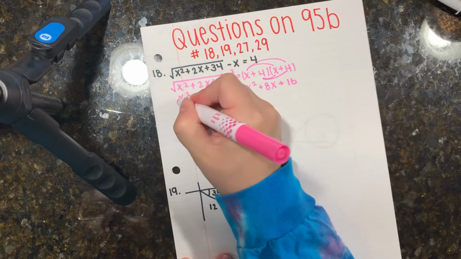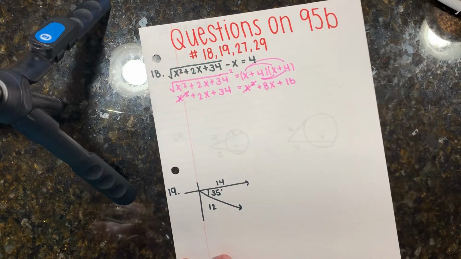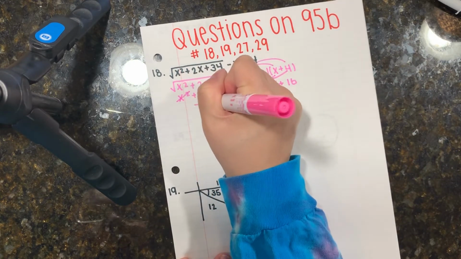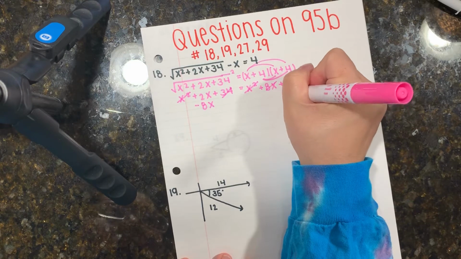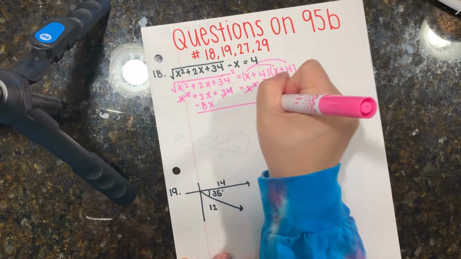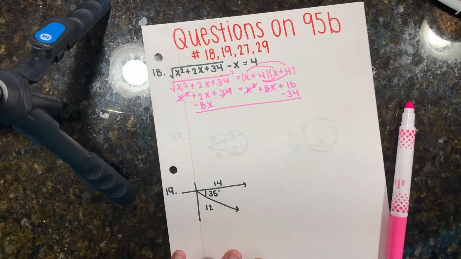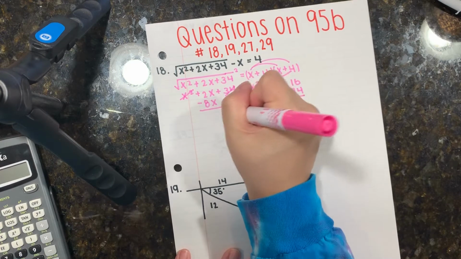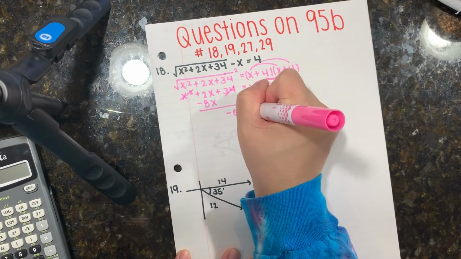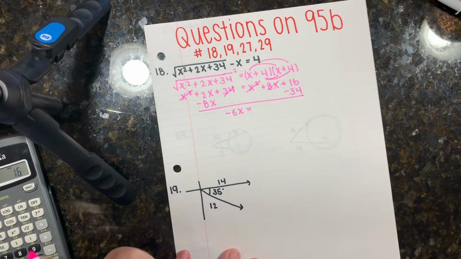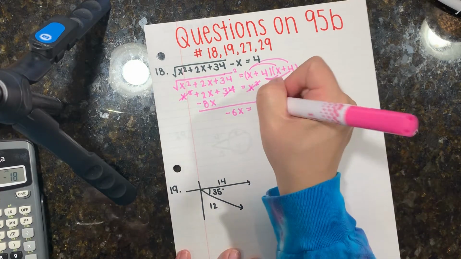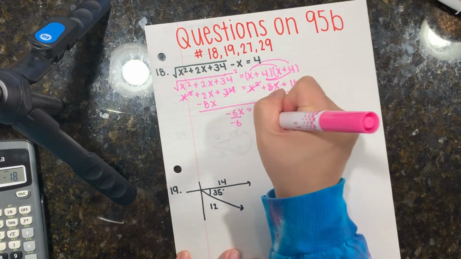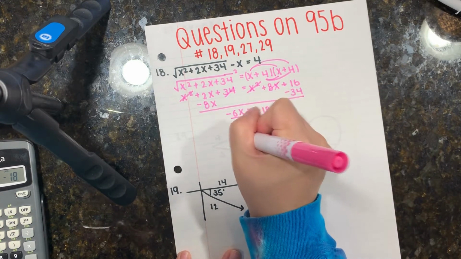Now we're solving for x, and the x squareds on both sides are going to cancel. I'm going to move this 8x to the left-hand side by subtracting it, and move the 34 to the right-hand side by subtracting it. That means on the left-hand side, you're going to end up with negative 6x is equal to 16 minus 34, which would give us negative 18. And when you divide both sides by negative 6, you get that x is equal to 3.